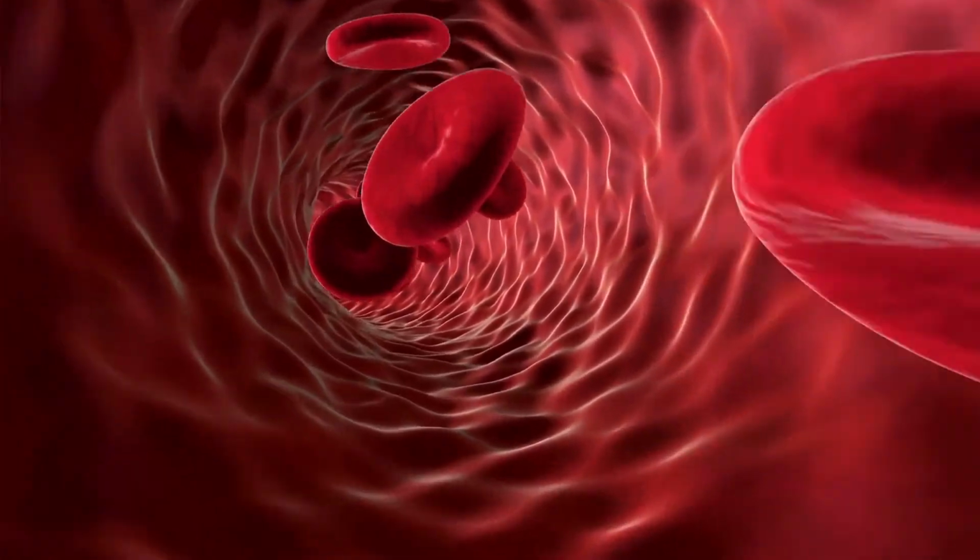Here's why that matters. CO2 is a vasodilator. What that means is it takes your blood vessels and opens them up. So now you have more blood flow getting to tissue. Not only that, CO2 helps you to get oxygen off of the red blood cell, off of the hemoglobin, and into the tissue that needs it.